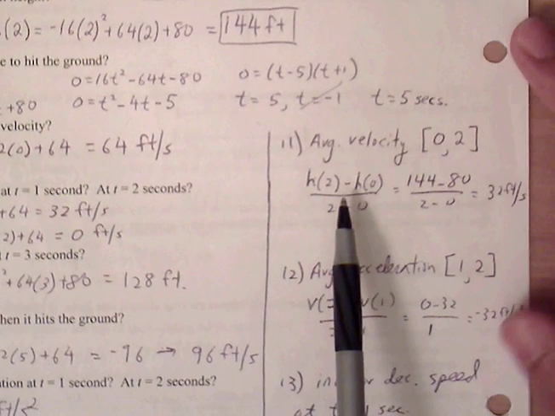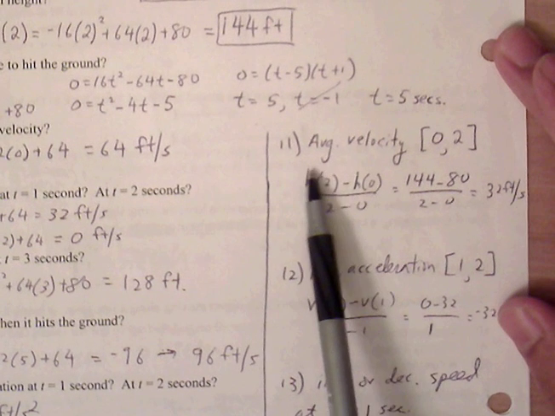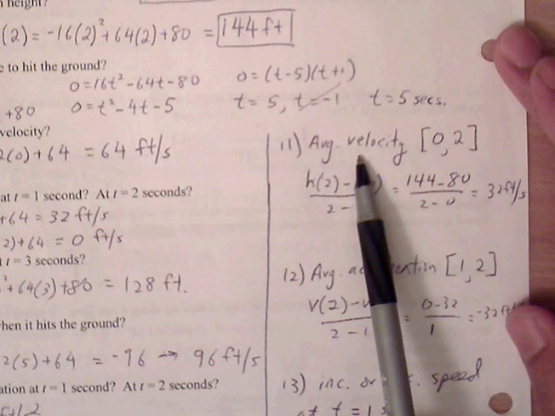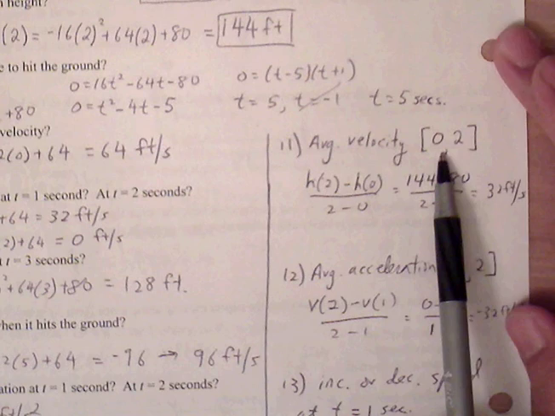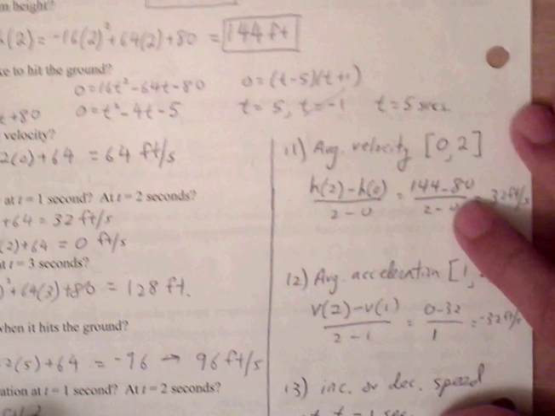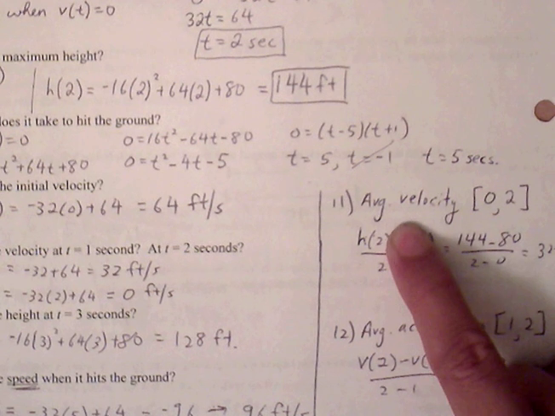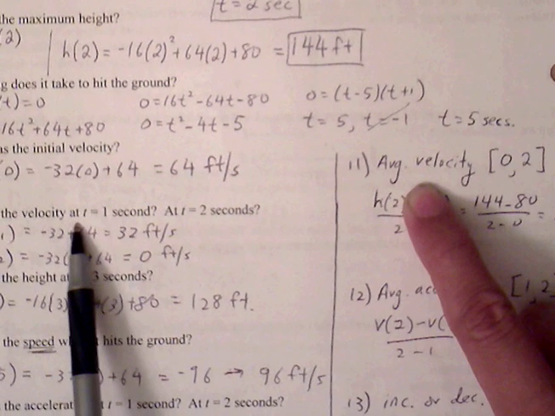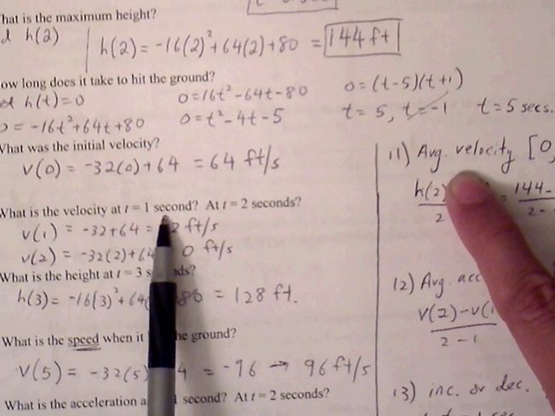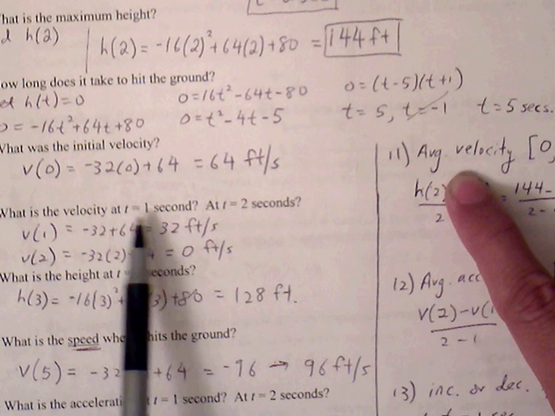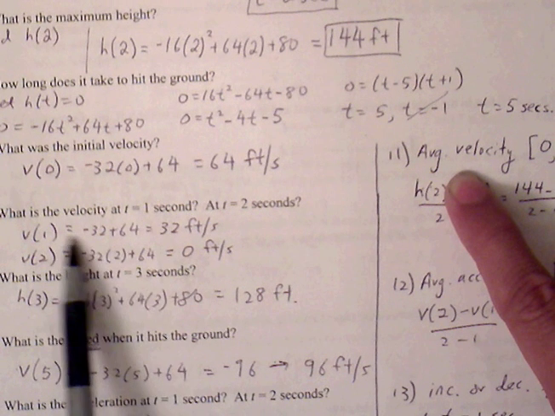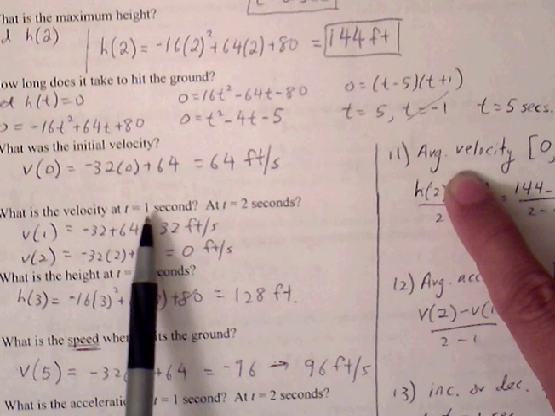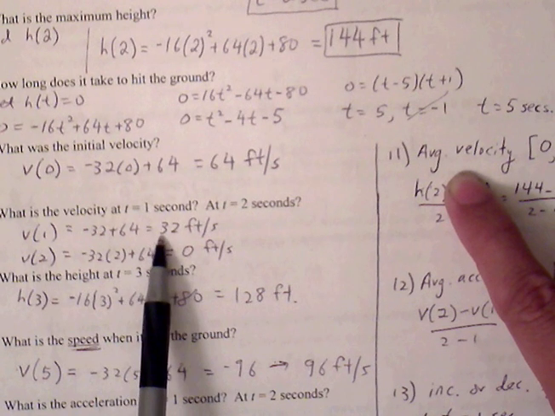Okay, here are some additional ones for us to look at. For number 11, the question here is asking, find the average velocity between 0 and 2 seconds. Now here's a source of confusion for students. Finding the average velocity is not the same thing as finding the velocity at a specific moment in time. If we want to find a specific velocity at a very specific time, we're going to be using the derivative function, because we want to find the exact velocity, the exact slope of the tangent line to the curve.